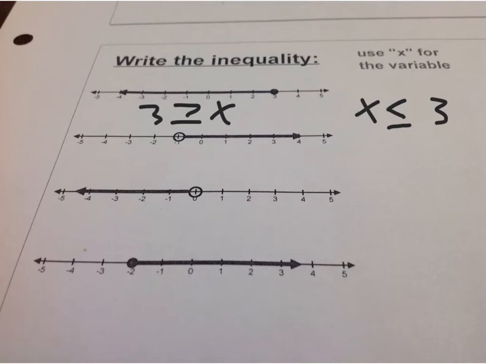Alright, on example number 2, we're starting at -1, so we're going to have x and -1. Again, you could write this the opposite way, but I'm going to do it this way.